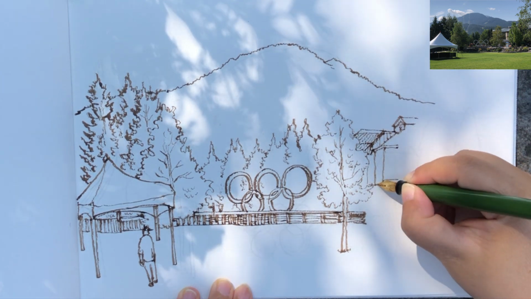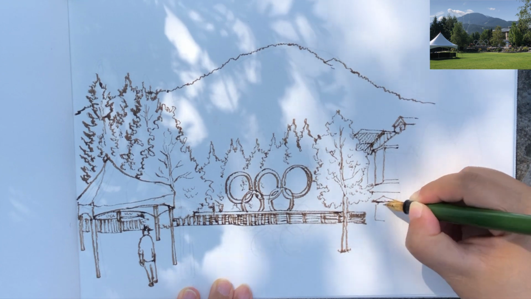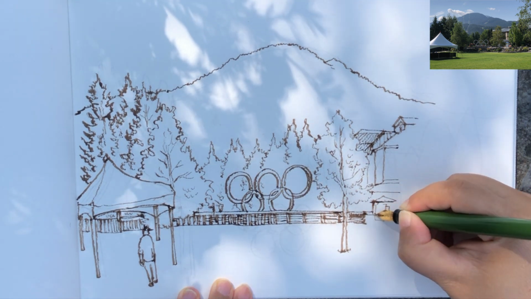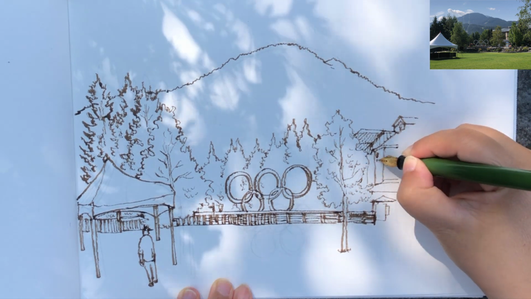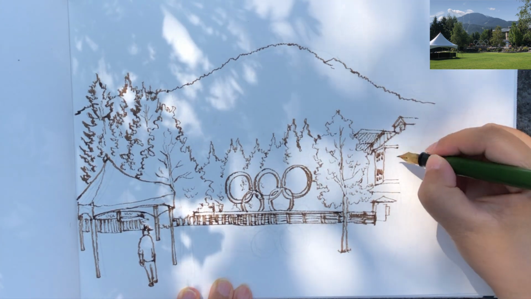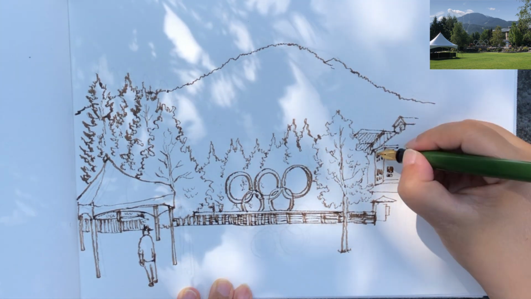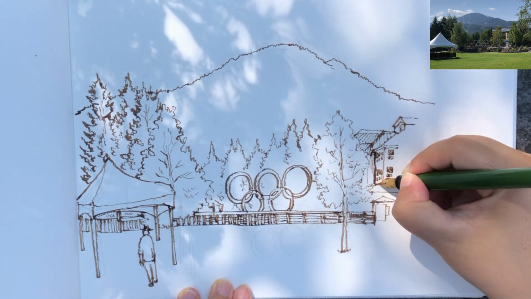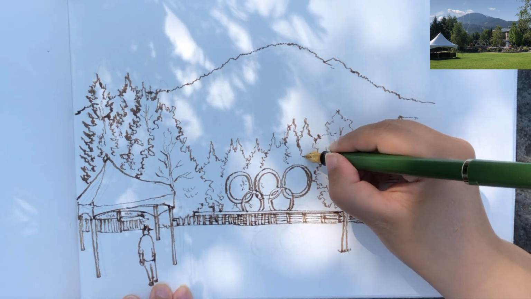And the body part of the buildings are usually rectangular prism shapes or cubes. I think this one has 2 levels, and suggesting these very foreshortened windows on this side. And these windows are facing me straight in the front, so accentuate the frame of the building a little bit with heavier lines.